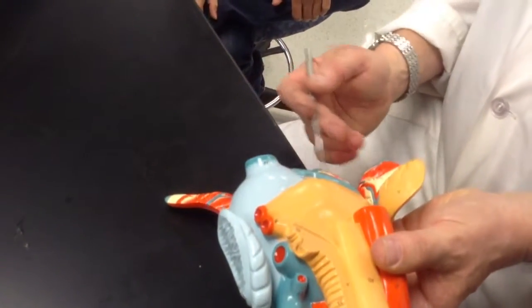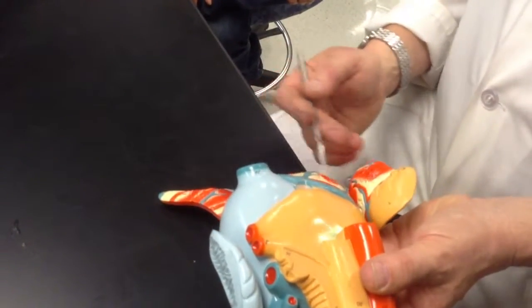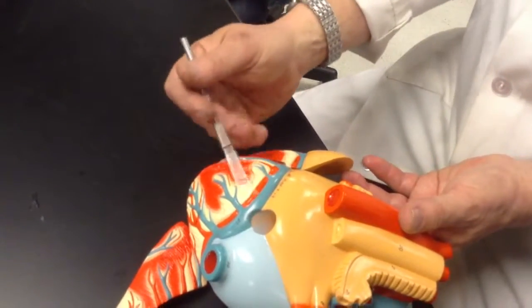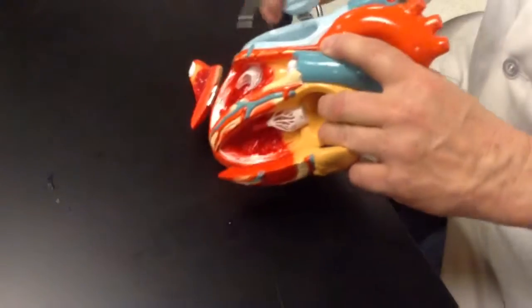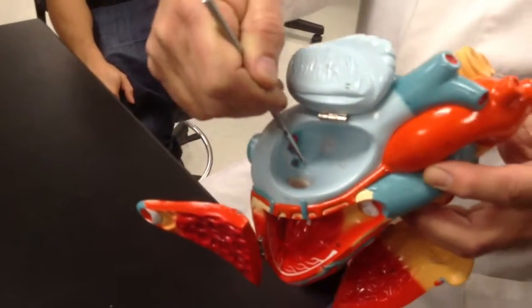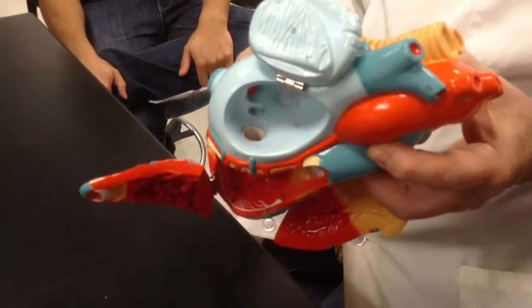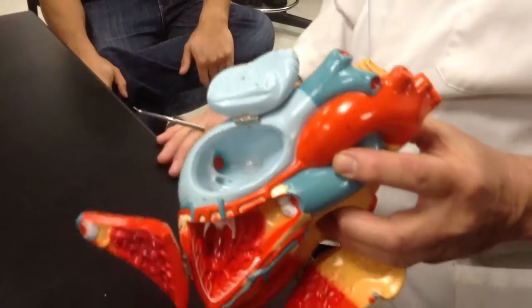Also, from the heart muscle itself, this expanded portion of the cardiac vein is called the coronary sinus. That's that opening right here. That's the coronary sinus, and it brings blood back from the heart muscle into the right atrium.